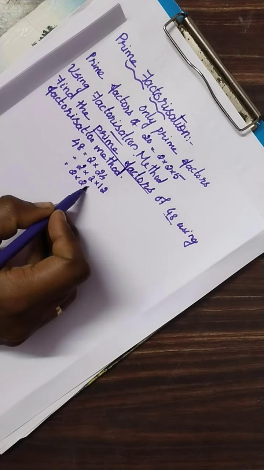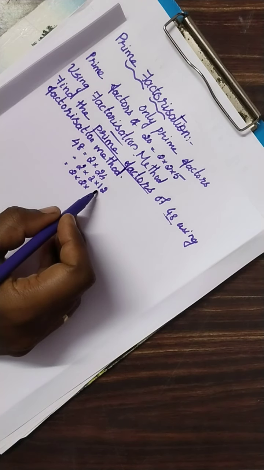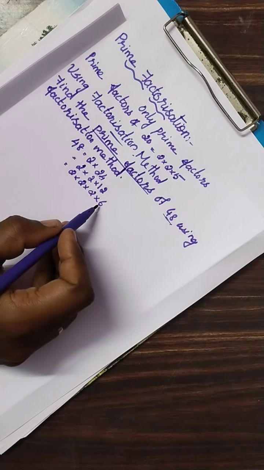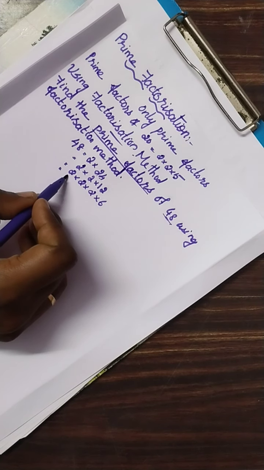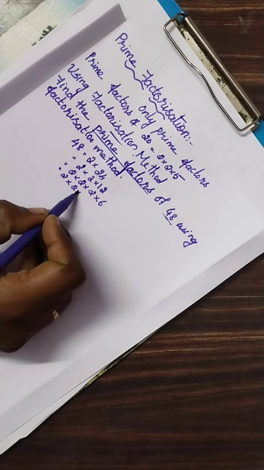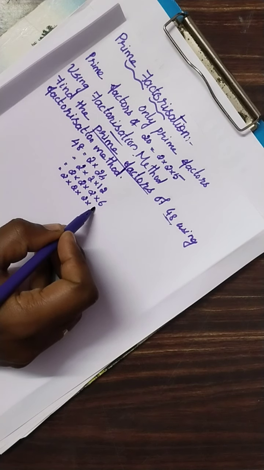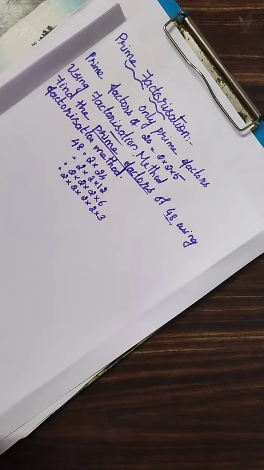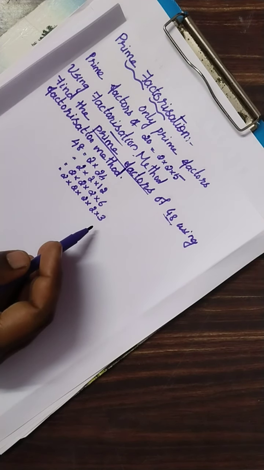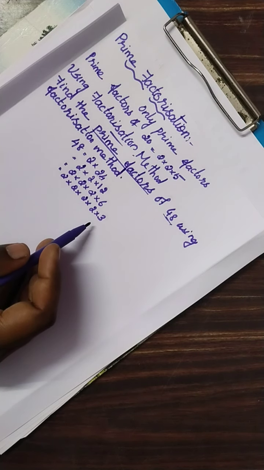12 is equal to 2 into 6. Here 6 is not a prime factor, so split it: 2 into 3. Now all the factors are prime factors.